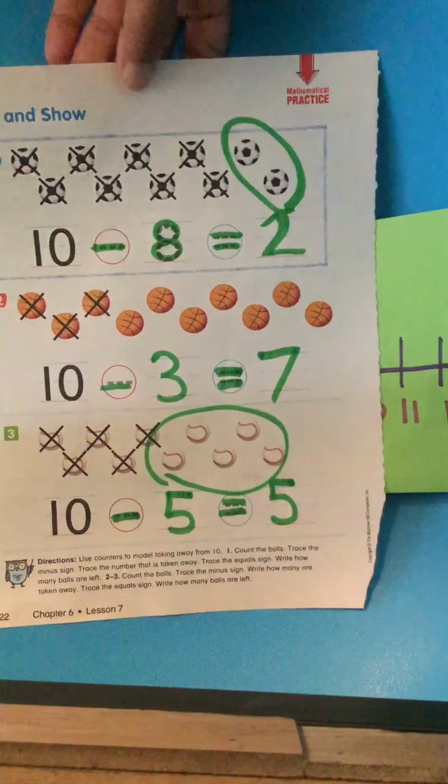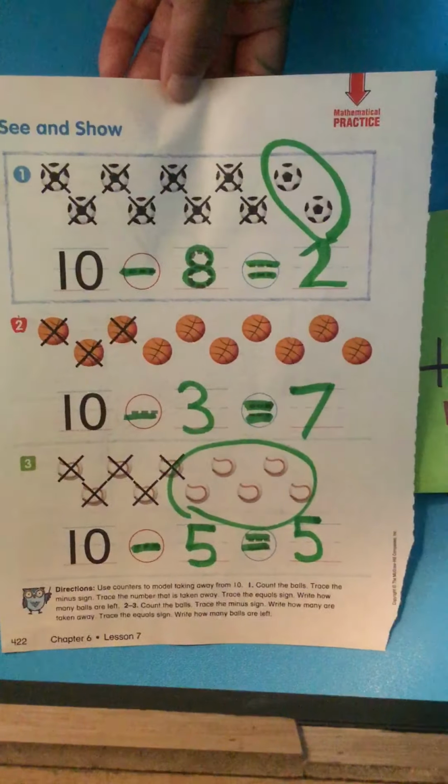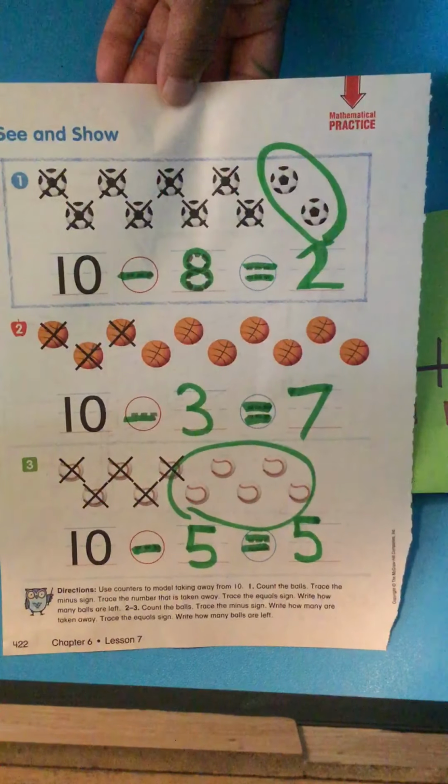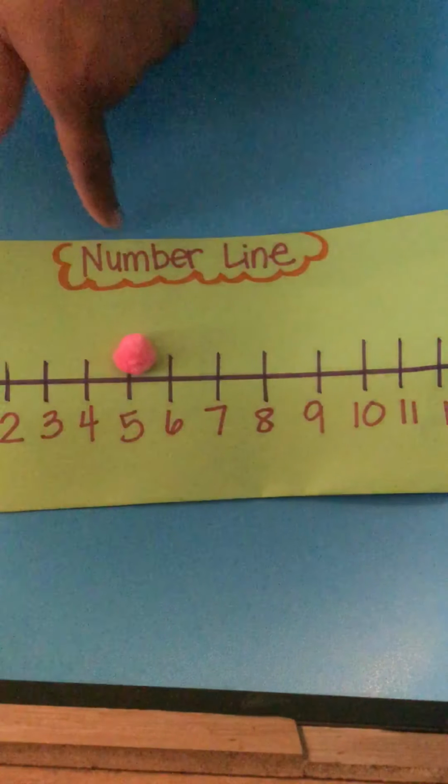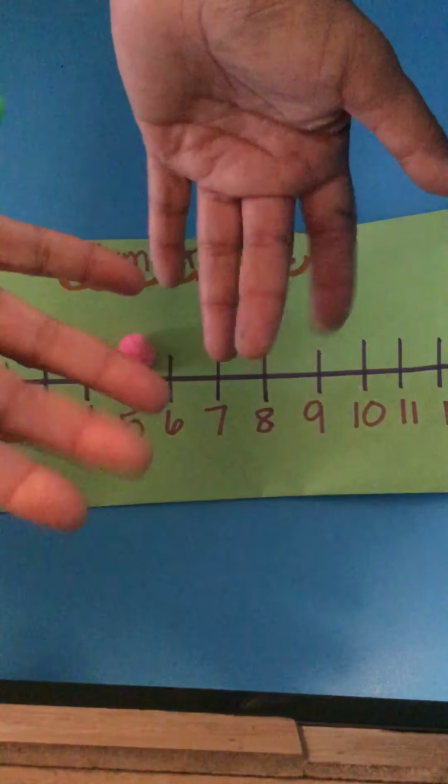So boys and girls, go ahead and continue doing your math sheets. I added the number pages to the homework learning activities. Okay, boys and girls, use your number line, use your fingers, and subtract.